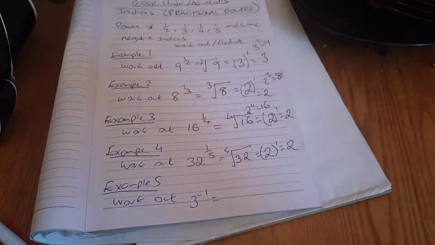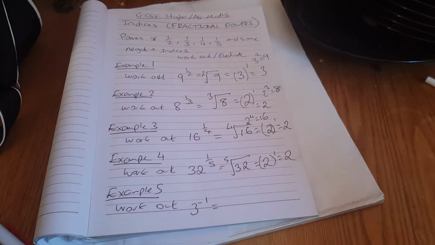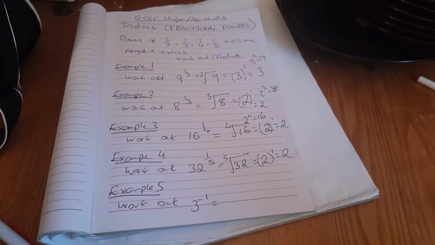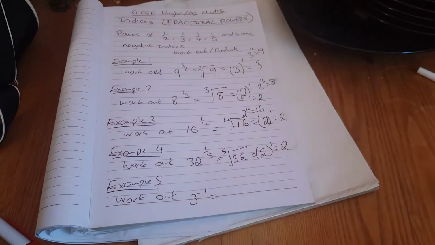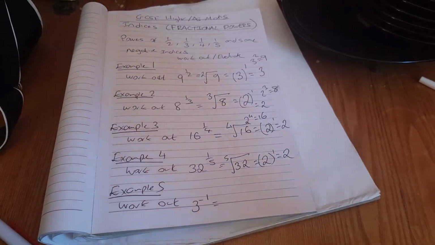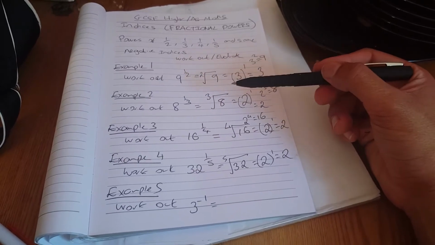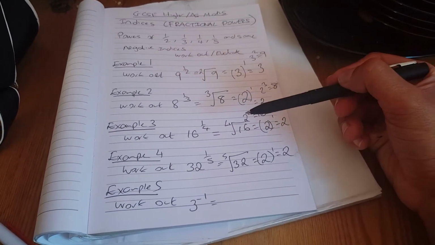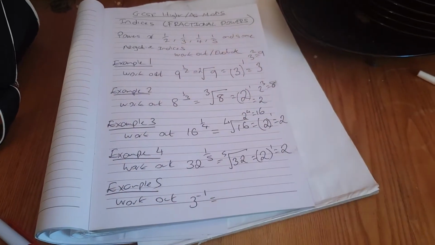Whatever's on the denominator of my fraction, that's the root that I take. If I have 1,000 to the power of a third, it will be the cube root of 1,000, which will be 10. For the purposes of this, you will always be given questions that give whole number answers. If you're not given a question where you get an integer as your answer, then you will be allowed to use a calculator.